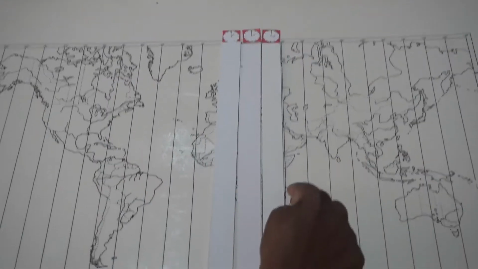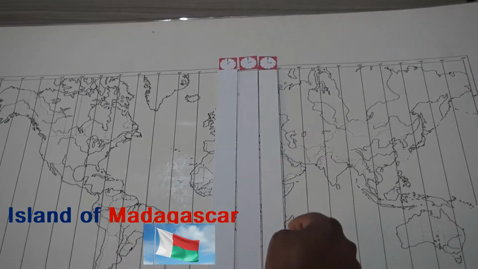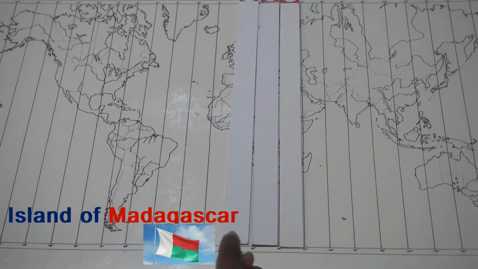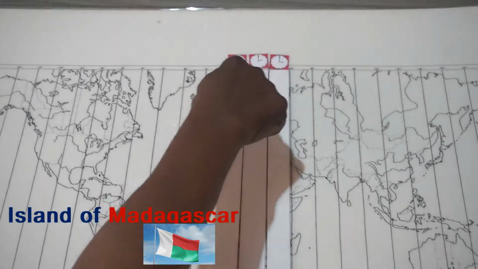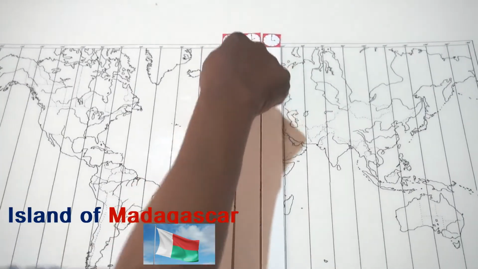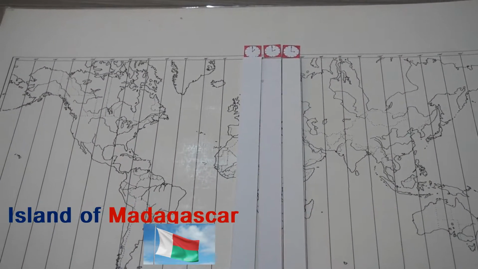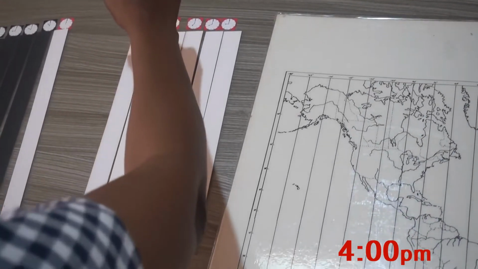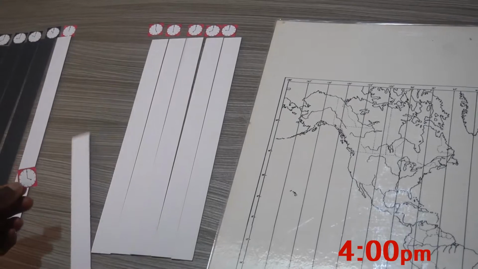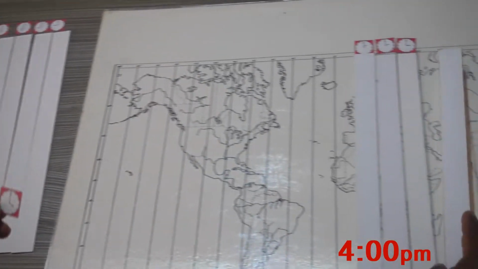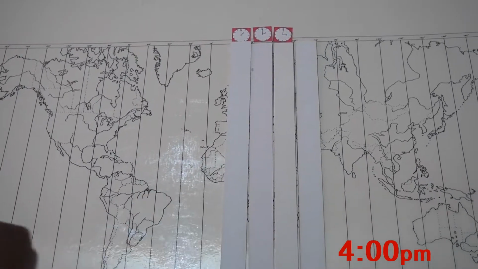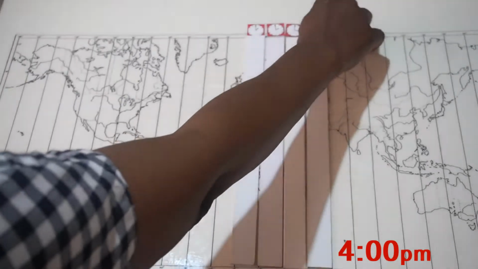And then what about here? We have the island of Madagascar. Here in Africa, when it's 1 o'clock in the afternoon, the island of Madagascar will be around 4 o'clock in the afternoon. Let's take 4 o'clock in the afternoon.